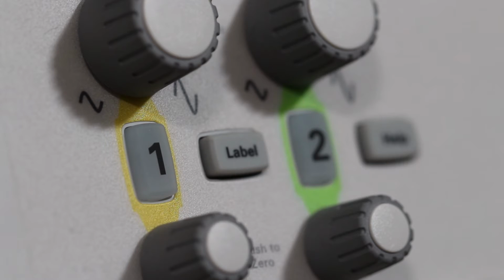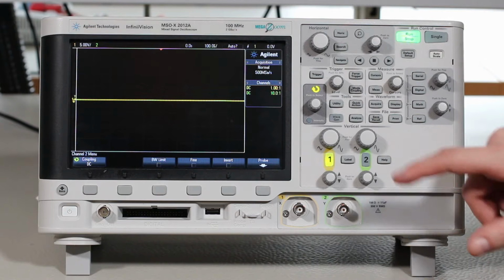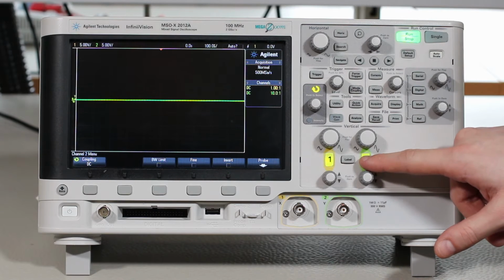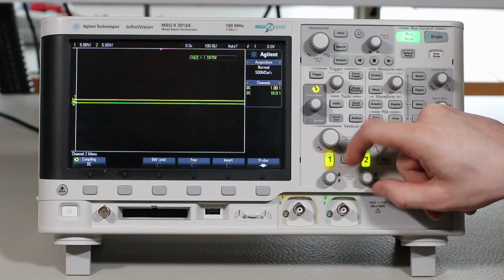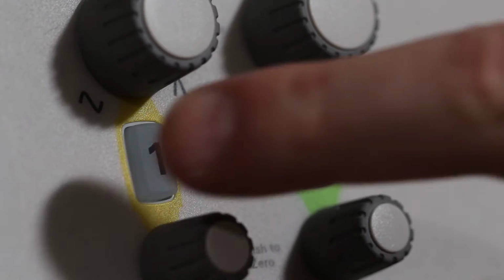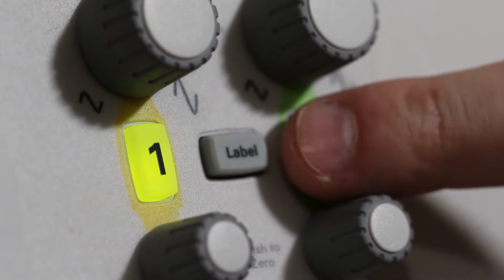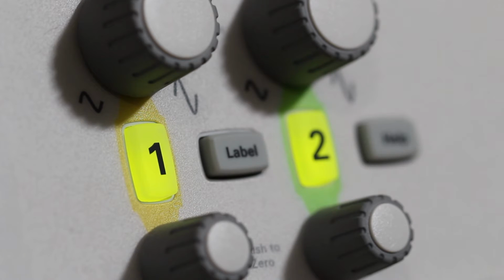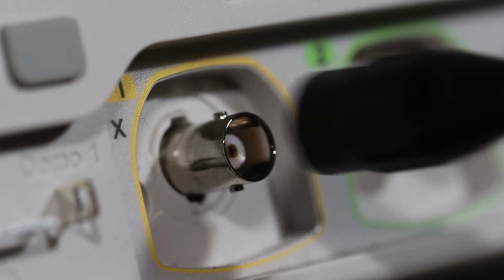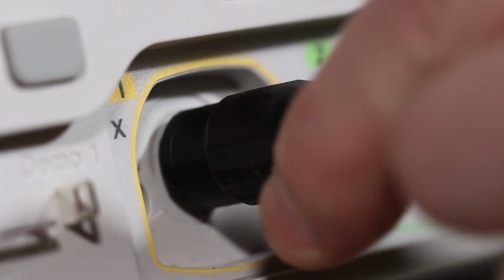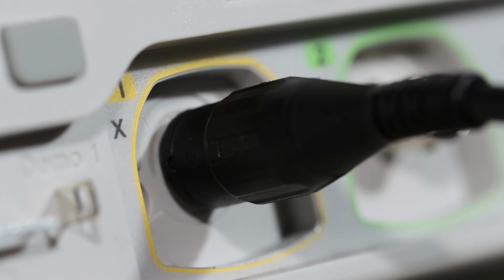Oscilloscopes typically have 2 or more channels. Each channel is used to look at a different signal. The function and submenus for each channel are selected by pressing the number button below the vertical adjustment dials. Each channel has a BNC bayonet Neill-Concelman connector which attaches to the equipment being tested.